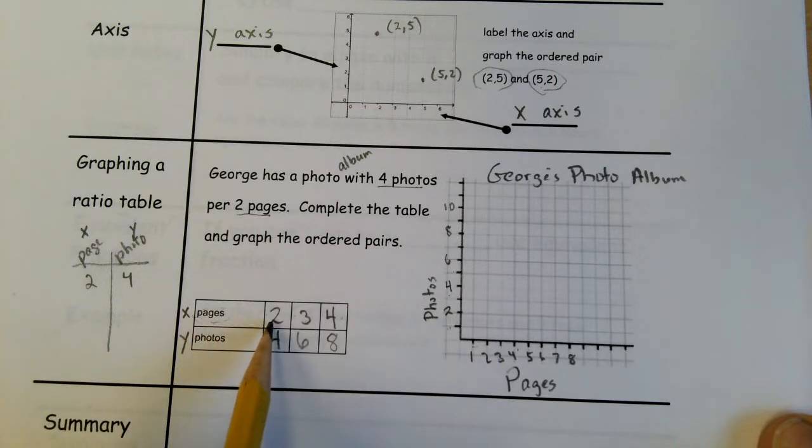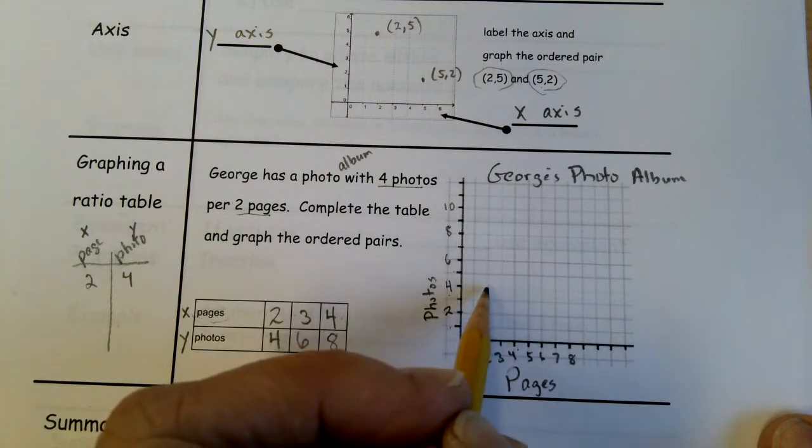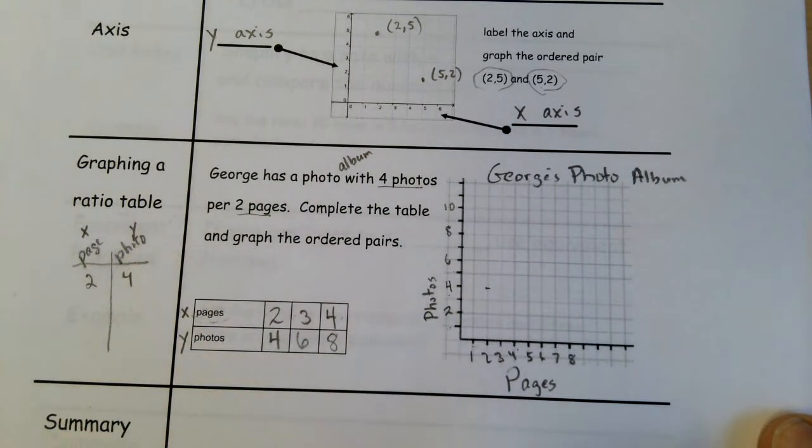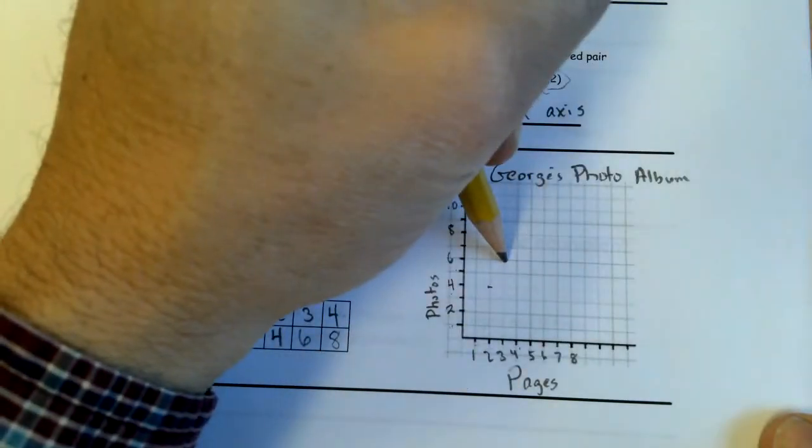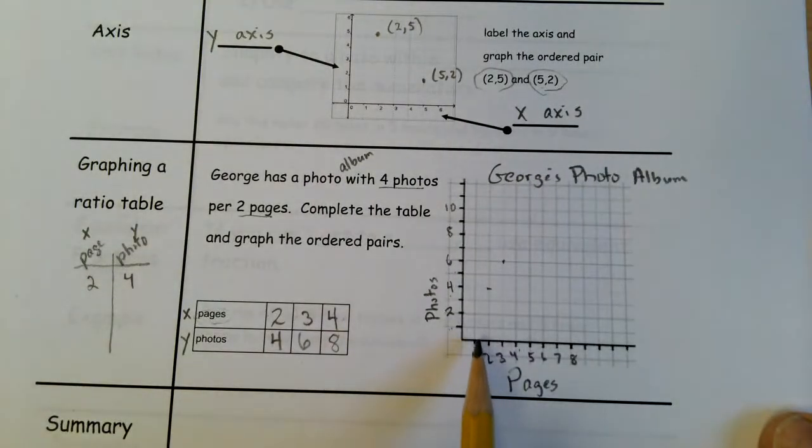On the x-axis, it's a 2 and a 4. So we go over 2 and up 4. And with 3 pages, we get 6. So over 3, up 6. 1, 2, 3. Yeah, we could make sure I'm correct. And then on this one, it's 4 and 8.